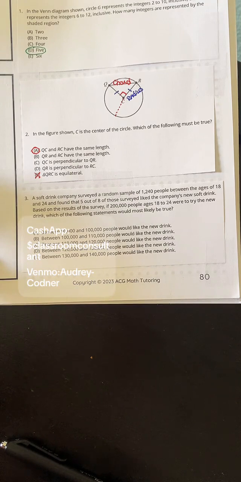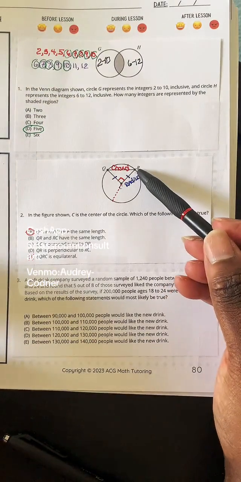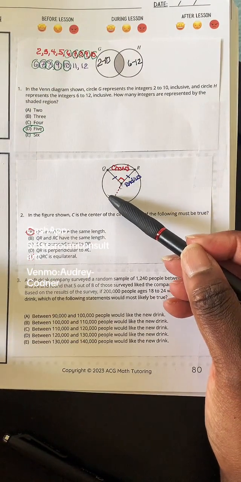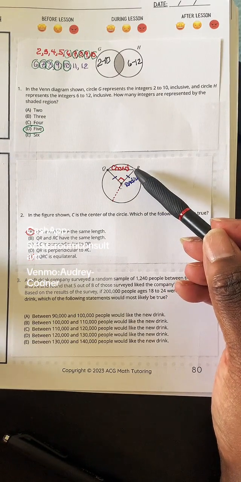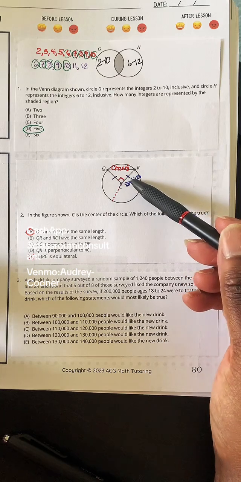No, you're not going to call the circle a diameter, because the diameter is what goes straight across and crosses through the center of the circle. So we don't need the diameter. We just need to know about the two radii.